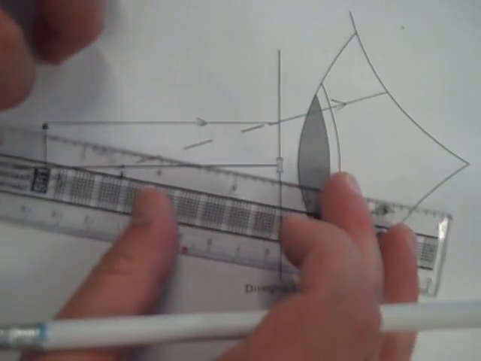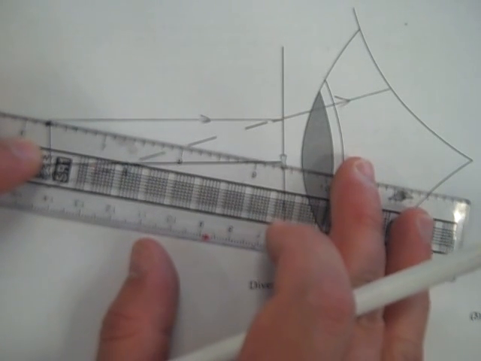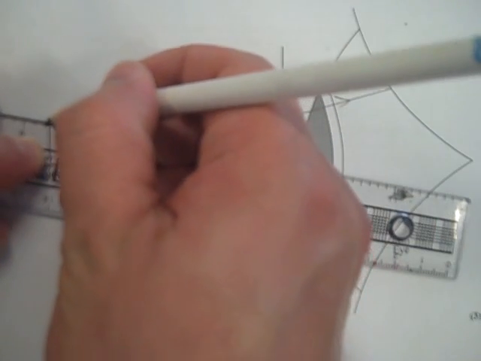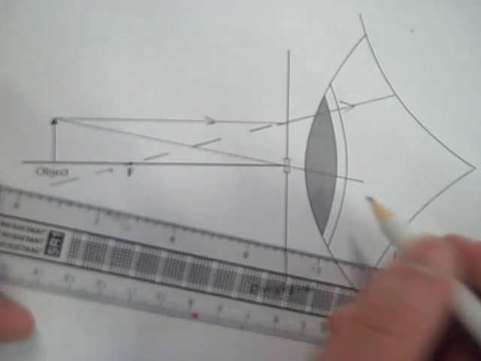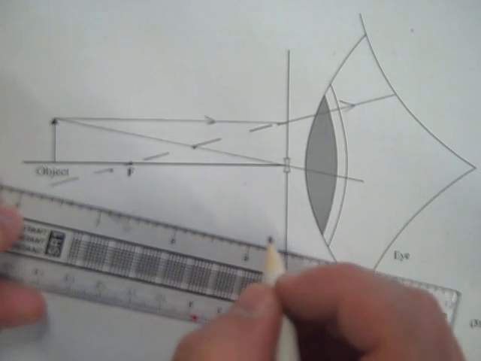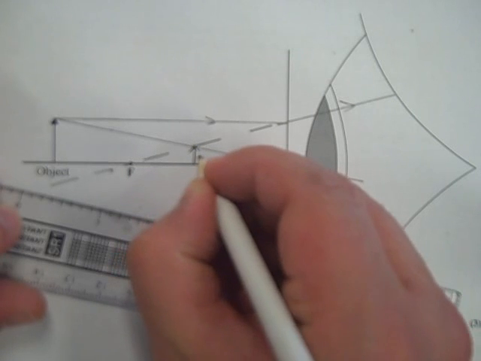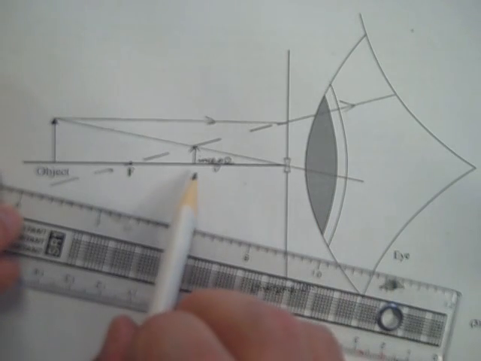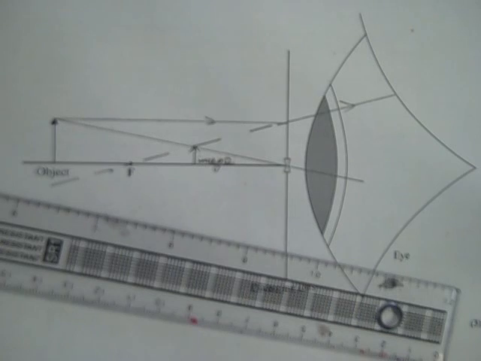The second thing that you'll have, as always, is the ray that goes directly from the top of the object through the centre of the lens. The image is formed here, where the convergence is. This produces a virtual, diminished, so smaller, upright image. So that's what you get for a diverging lens, and that's how you do it.